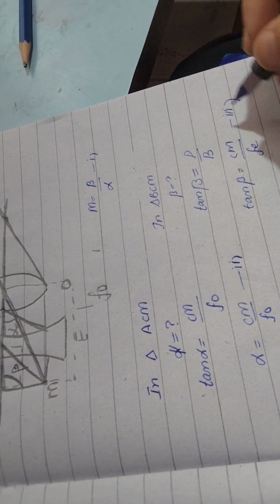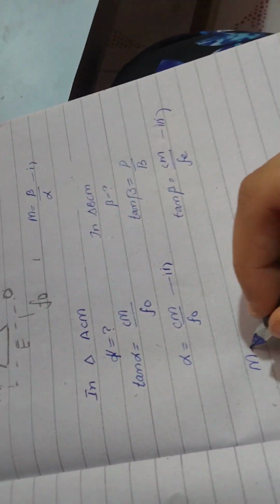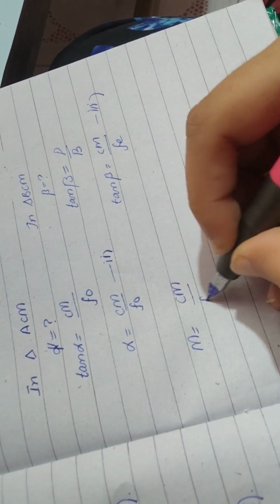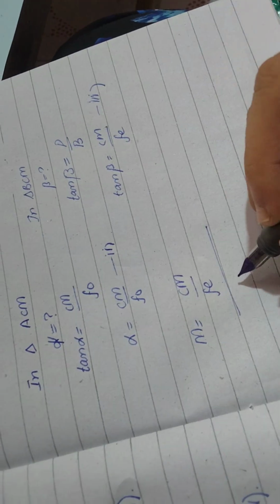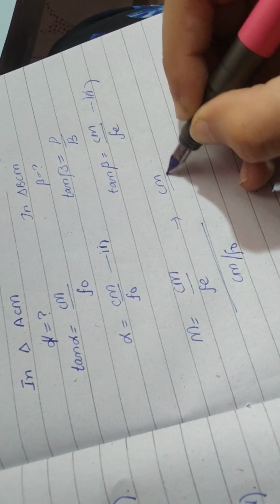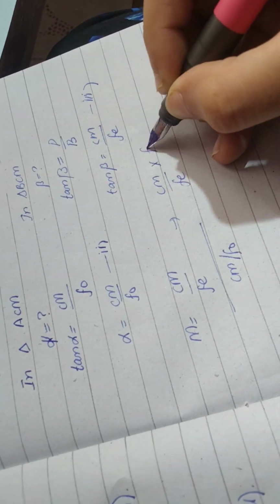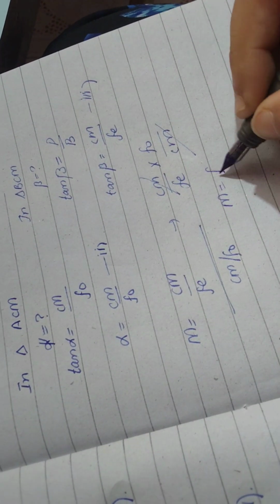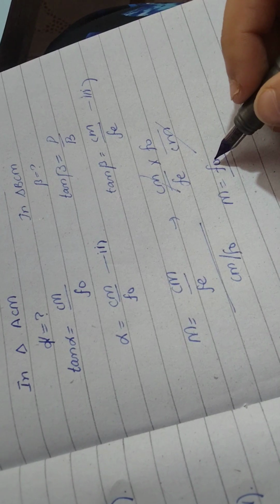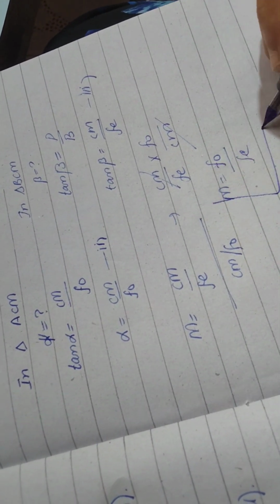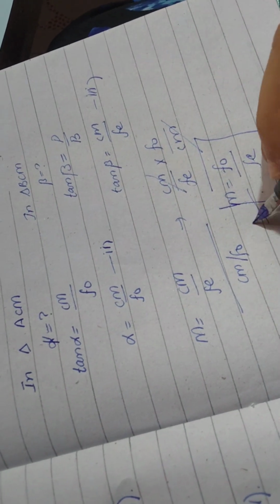We will put these values in the equation, and magnification is equal to CM upon FE and CM upon FO. Now it will be CM upon FE multiplied by FO upon CM. CM cancels. So here we have magnification equal to the focal length of the objective lens upon the focal length of the eyepiece. This is the magnification of the Galilean telescope.